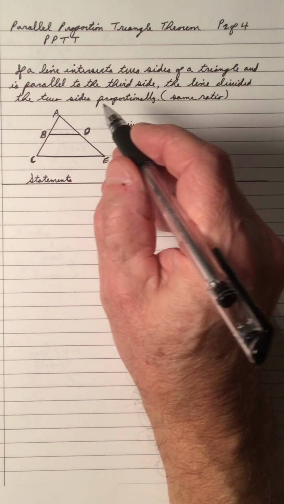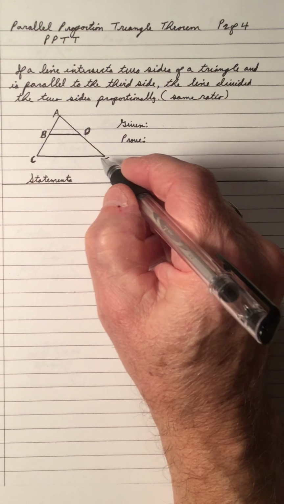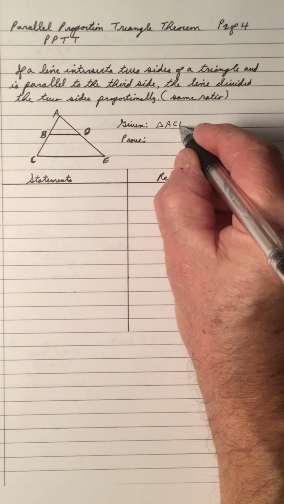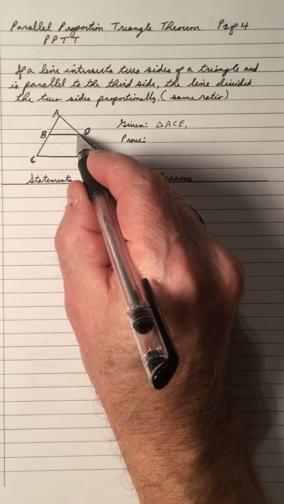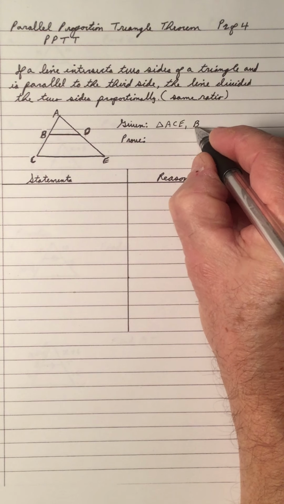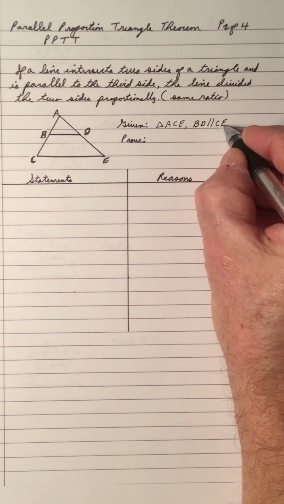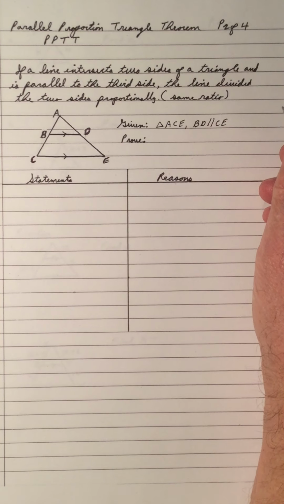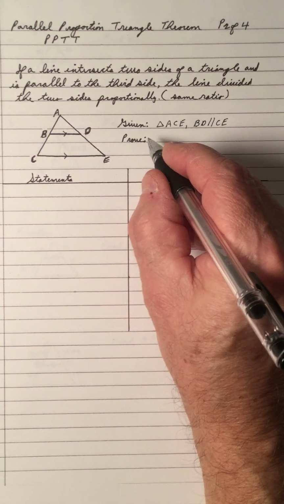Well, let's take the triangle that I have drawn, ACE, and draw a line through two sides parallel to the third one. So we'll say that BD is parallel to CE. And if that's so, we're saying that the line divides the two sides proportionally.